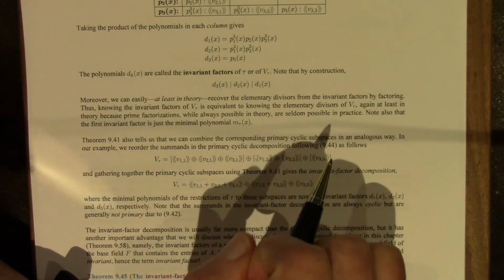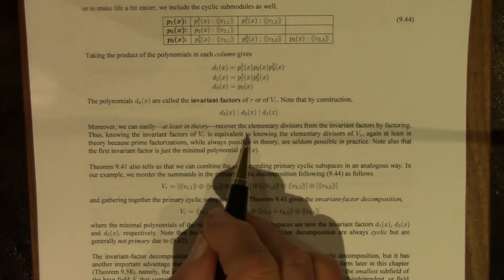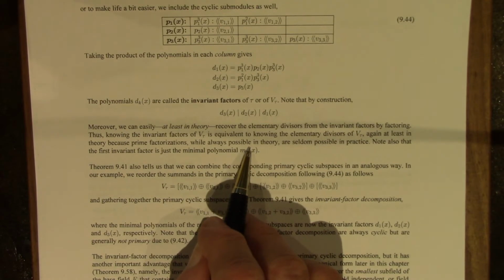Of course, in practice, it's a different problem. Going from elementary divisors to invariant factors is straightforward. You multiply. Going in the other direction may in fact be impossible because you have to factor. But in any case, we know that the invariant factors then are also a complete similarity invariant.